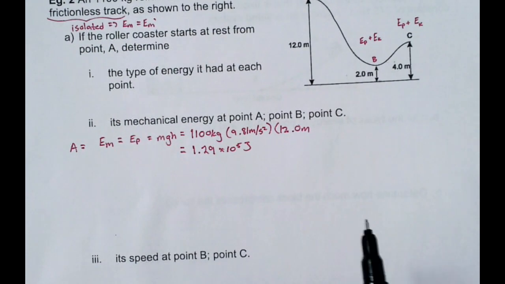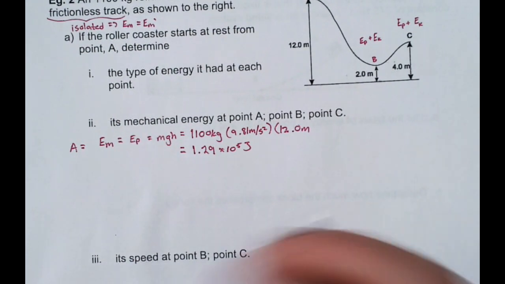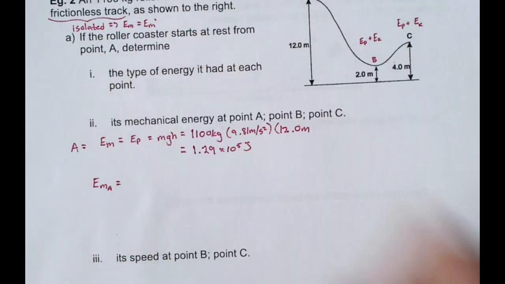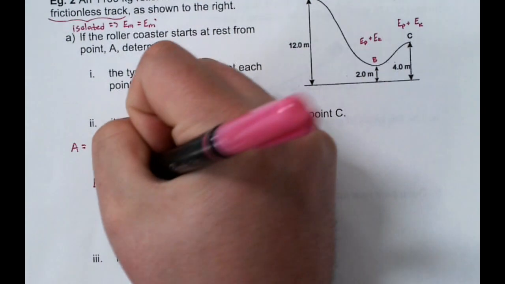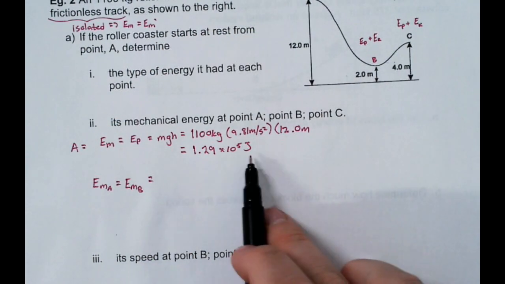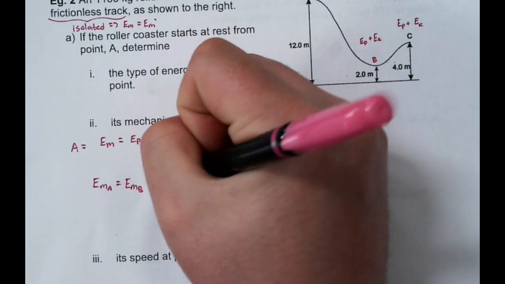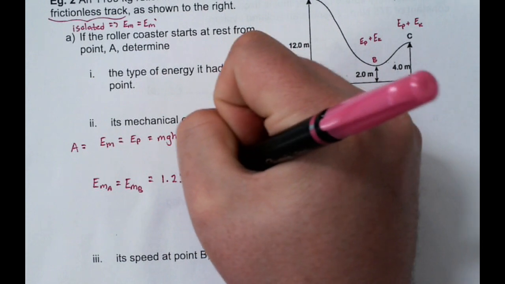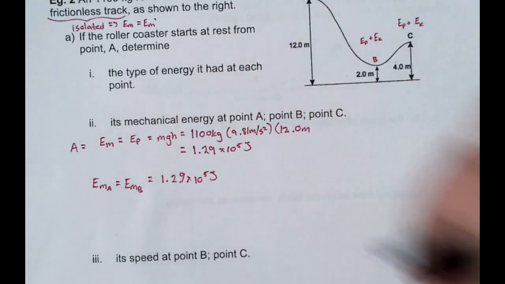At point B, because we have an isolated system, we know that the mechanical energy at point A is equal to the mechanical energy at point B. Our mechanical energy at point A was 1.29 times 10 to the 5 joules.